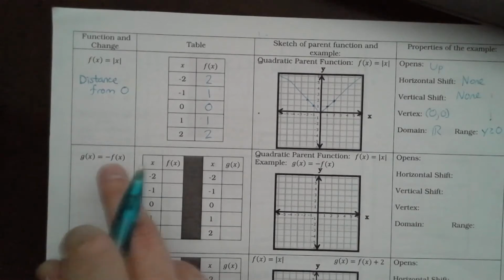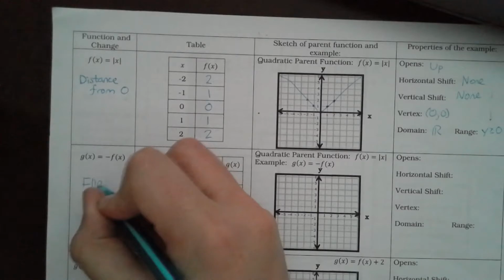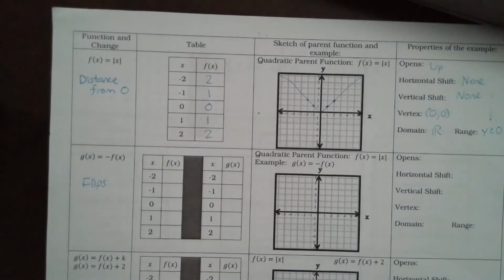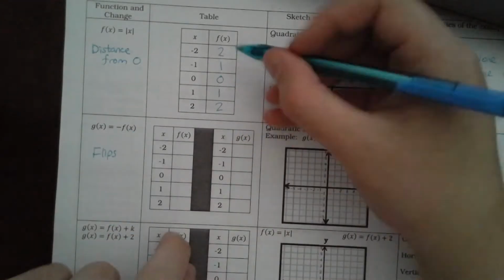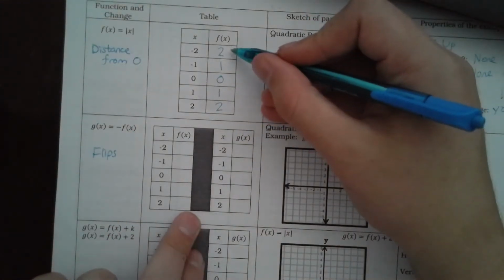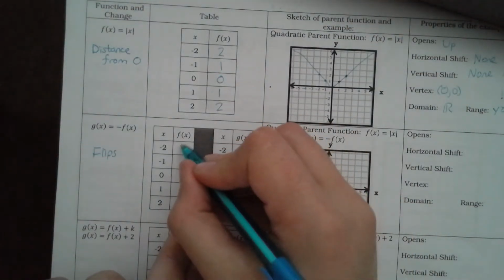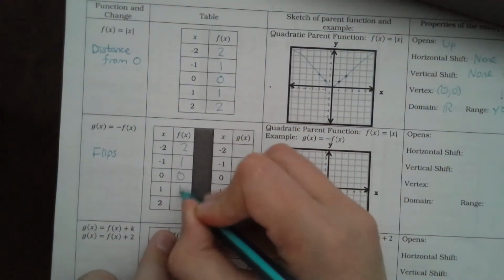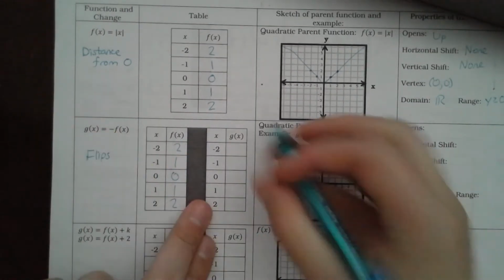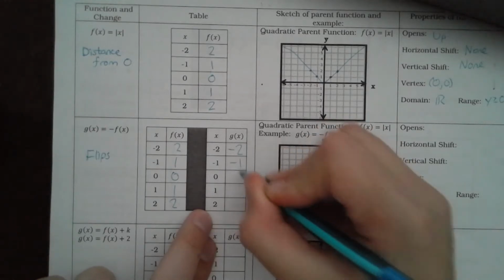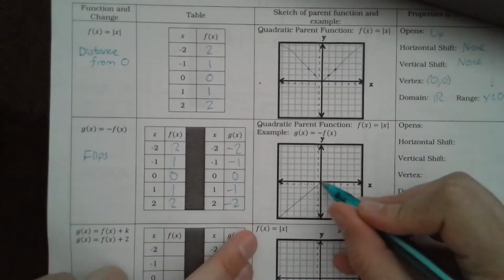g of x equals negative f of x. Alright, what that does is it flips. Okay, that's when our function flips. So, negative f of x, all we've got to do is fill in this part of this table from up here because it's the same thing. f of x is our parent function, 2, 1, 0, 1, 2. So, g of x is negative f of x. Okay, all we're doing is flipping the signs on these. Negative 2, negative 1, 0, negative 1, negative 2. And that's going to look like this.